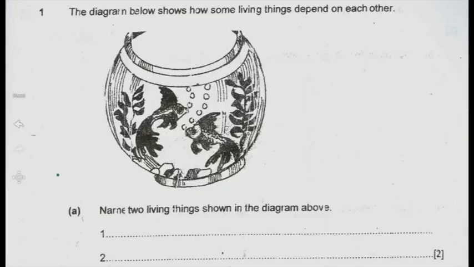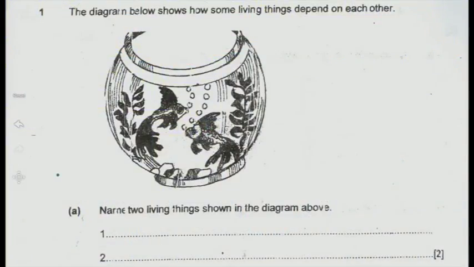Let's come to this question now. The diagram below shows how some living things depend on each other. It is true that living things depend on each other, which is a food web. Our picture here shows a glass. Inside the glass, there's some water, some fish, and some plants.